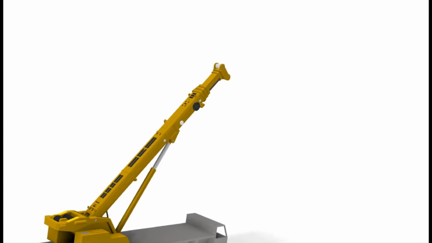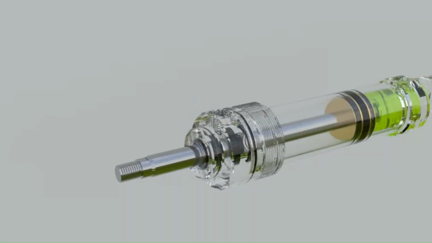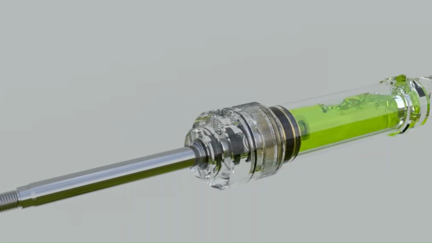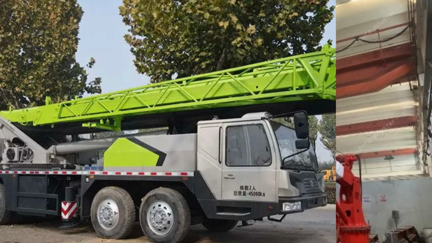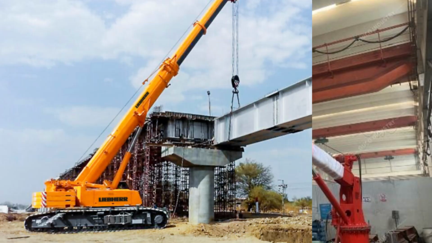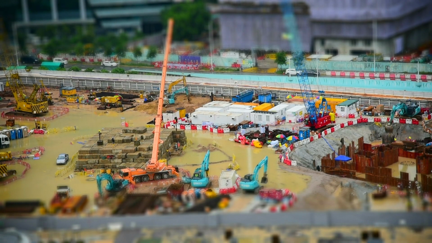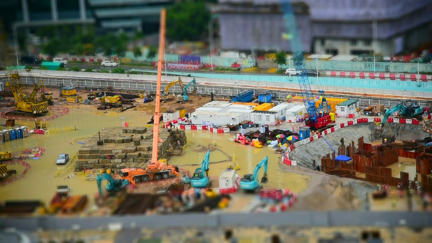The boom is typically composed of multiple tubular sections, powered by hydraulic systems, which provide smooth and precise control over the crane's movements. Telescopic boom cranes are widely used in construction, manufacturing, and transportation industries due to their versatility and ability to adjust their reach and lifting capacity as needed.